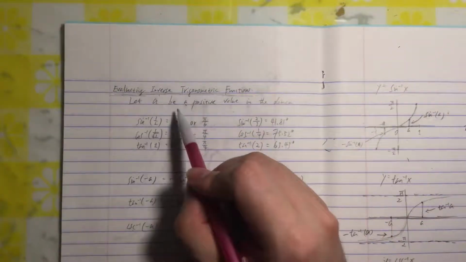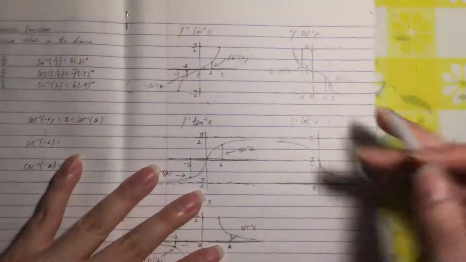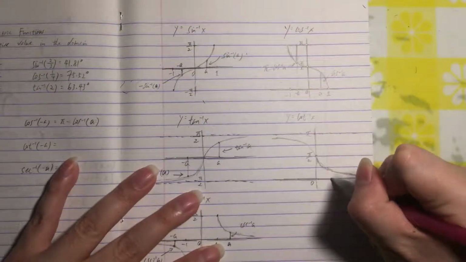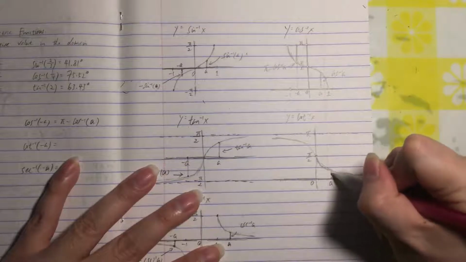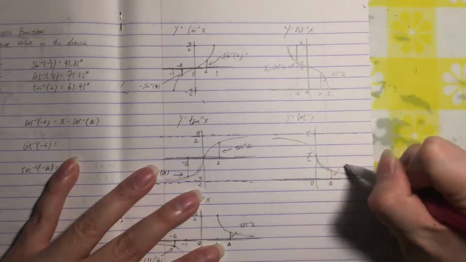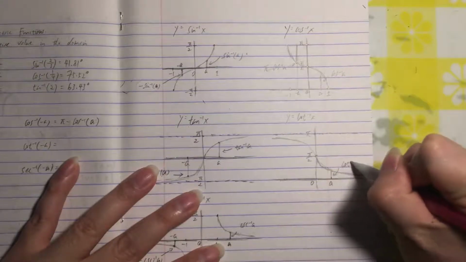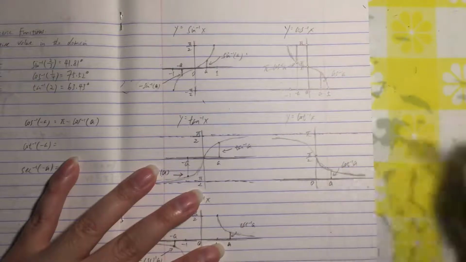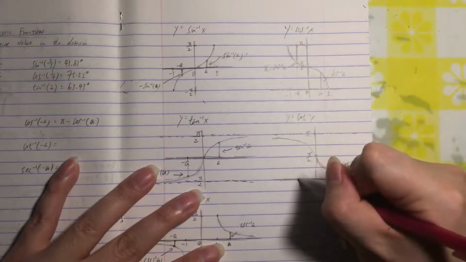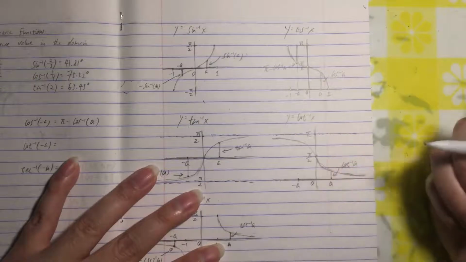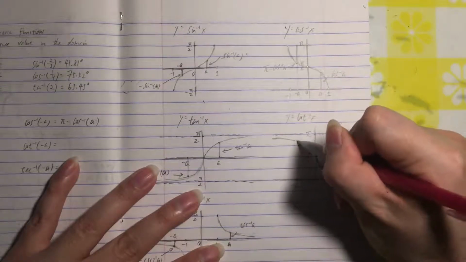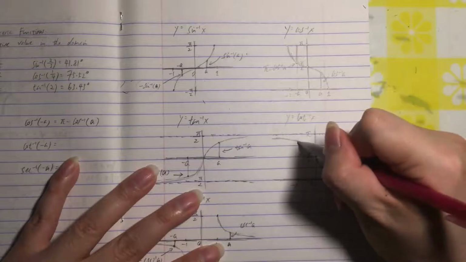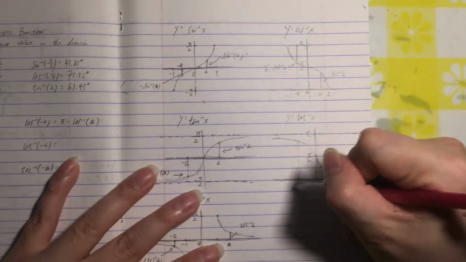Here, a is a positive value in the domain. Assume a is here. This distance here is inverse cotangent of a. Negative a is somewhere here. This point is inverse cotangent of negative a.